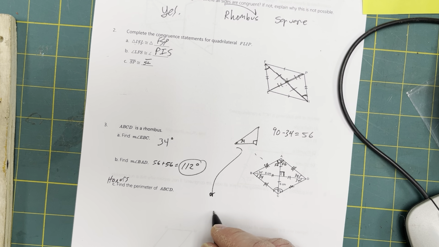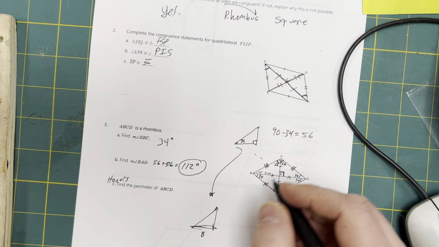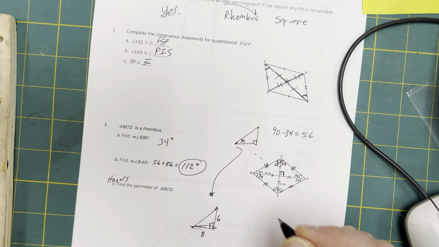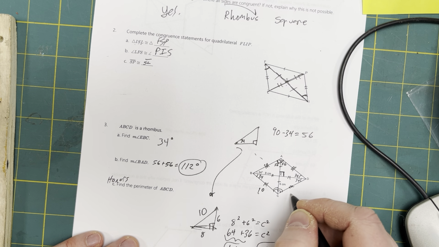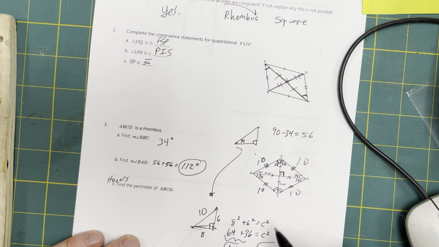Well, we happen to have a very nice situation with these right triangles here. So we can do the Pythagorean theorem, 8 squared plus 6 squared is equal to c squared. So 8 squared is 64, 6 squared is 36, c squared is, we don't know yet. We know those add up to 100. So then we can take the square root of both sides and get c is 10. Well, hey, we got 10, so they're all 10. 10, 10, 10, 10, 40.